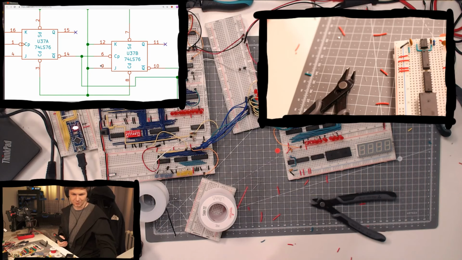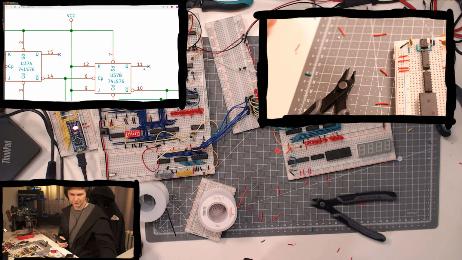Okay, 9 is also, and then 10 is connected somewhere else, 11 is not connected, and then 12 is connected to VCC again.